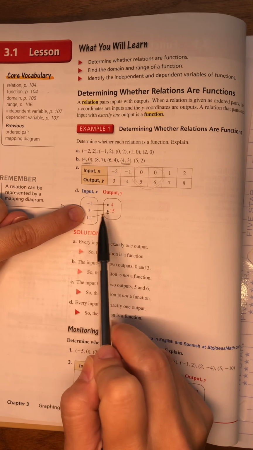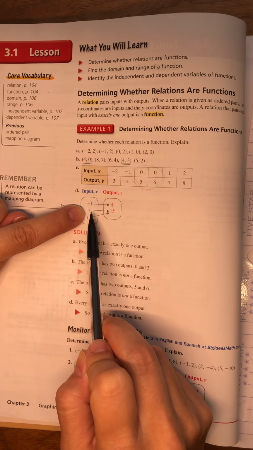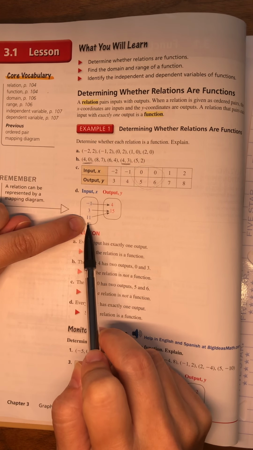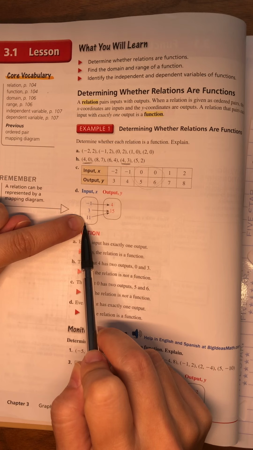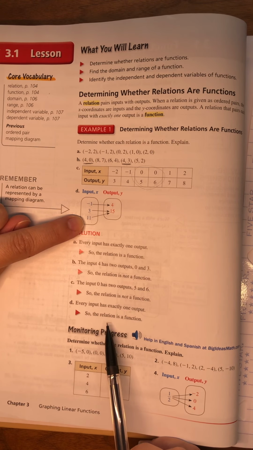3 is paired with 15. Is 3 paired with any other number? Nope, it's only paired with 15. And then 11 is paired with 15. Is 11 paired with any other number? Nope, so this one is okay. This is a function because each input only points to one output. So this is a function.